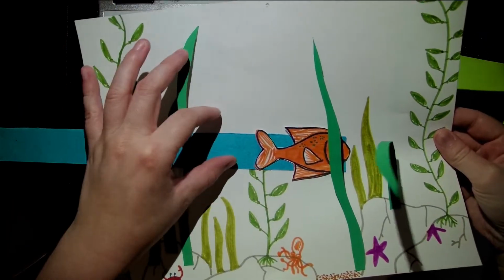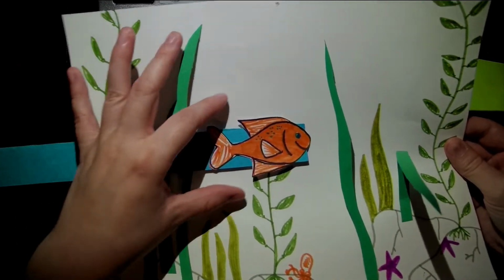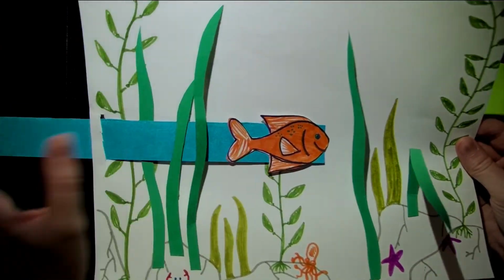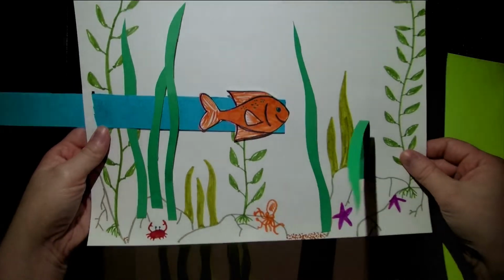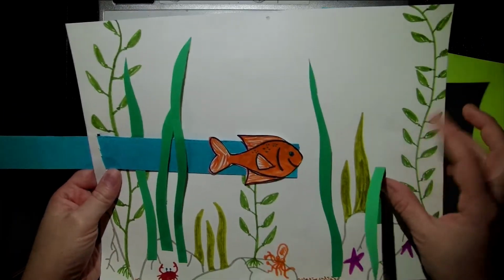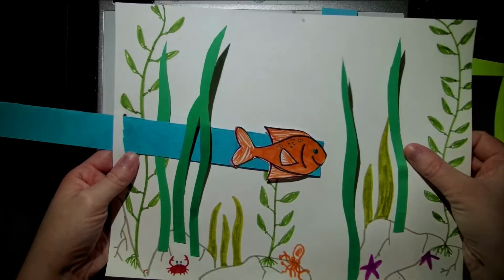So that's the one strip of paper I was showing you. The little gray box, I know my colors. The little orange box is going to be our fish, and then this is our background. We are intentionally leaving it a little bit more blank so that you, on your own, can fill in your own kelp forest however you would like.